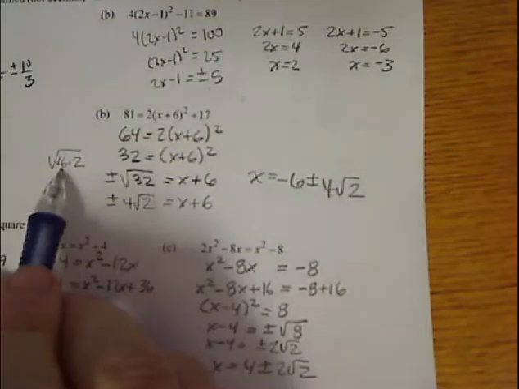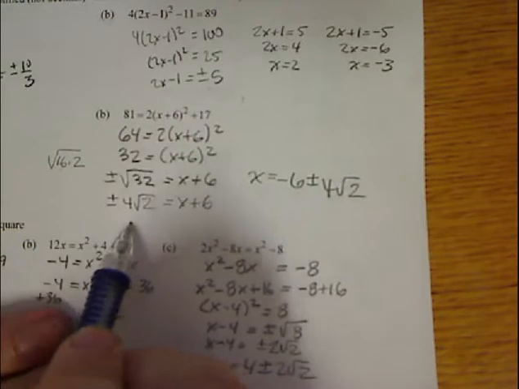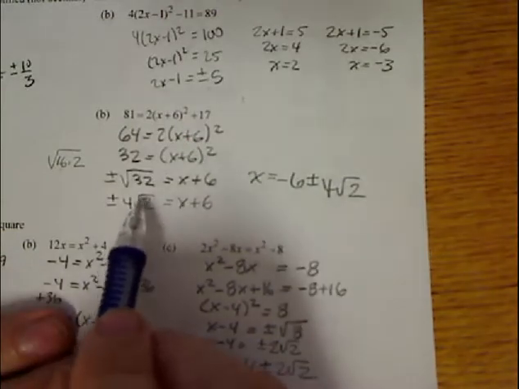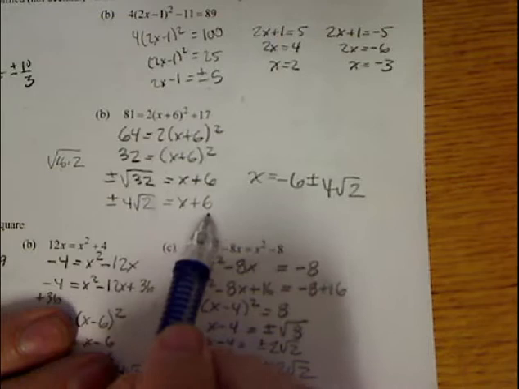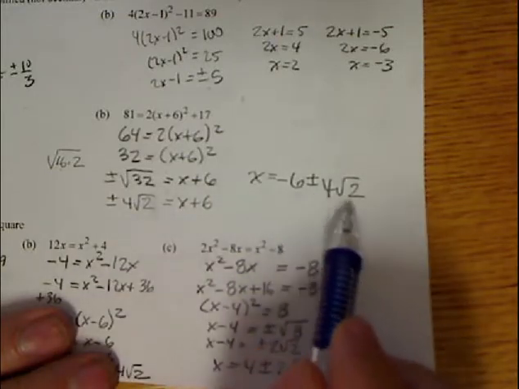Square root of 16 is 4. That makes it go a little bit faster if you know that technique. So 4 root 2 is plus or minus x plus 6. So I subtract 6, get negative 6 plus or minus 4 root 2.